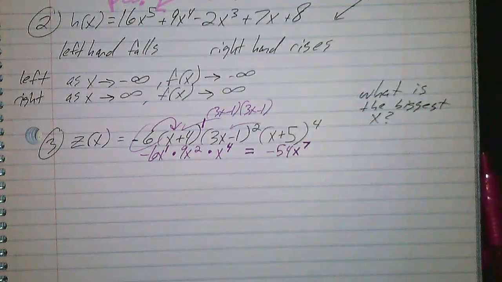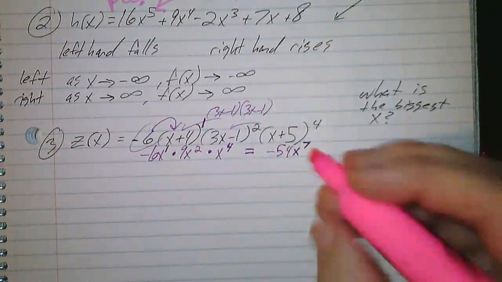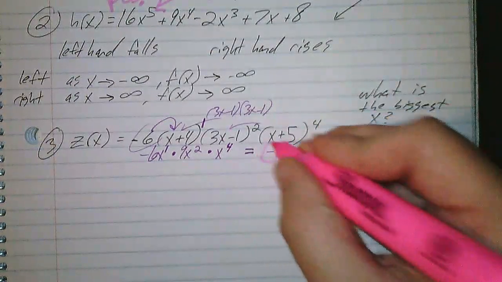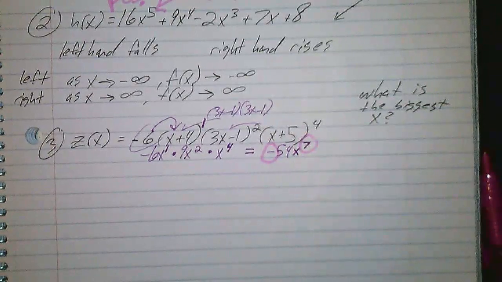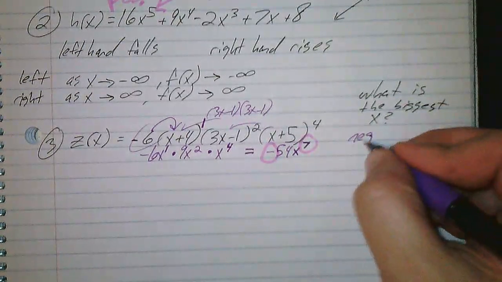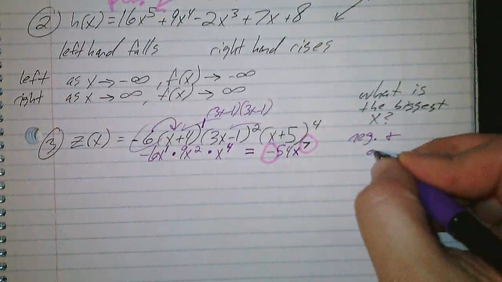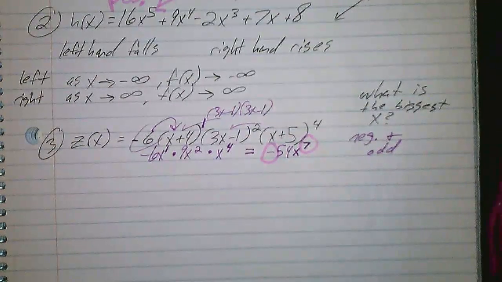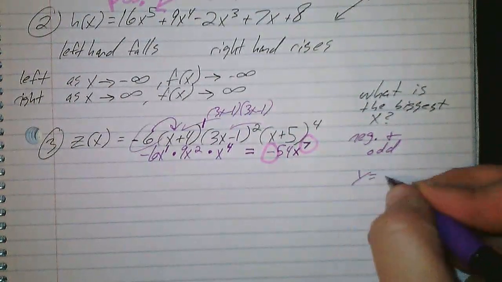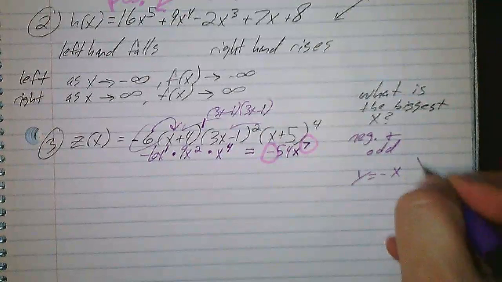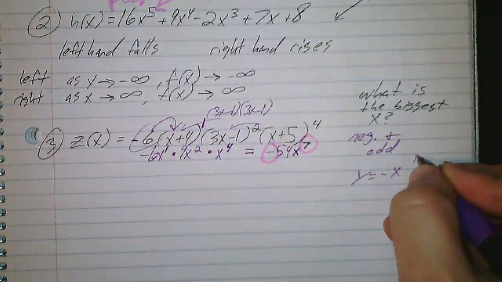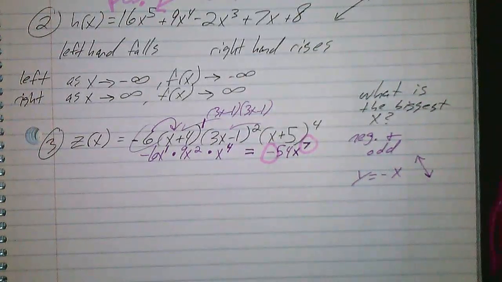So you just need to find what your biggest x value would be. And here we are negative and odd. Negative and odd, like y equals negative x, a linear equation going down from left to right.